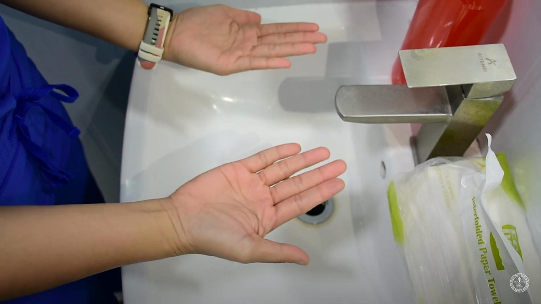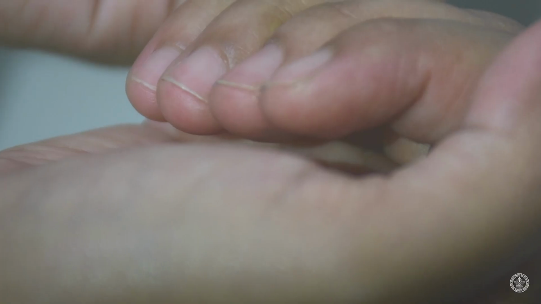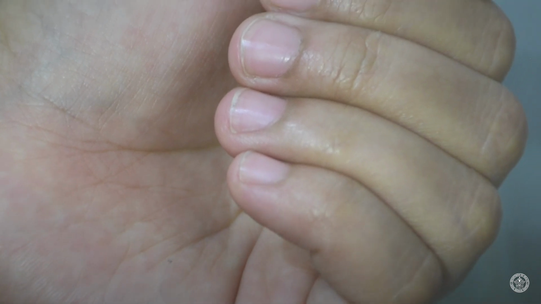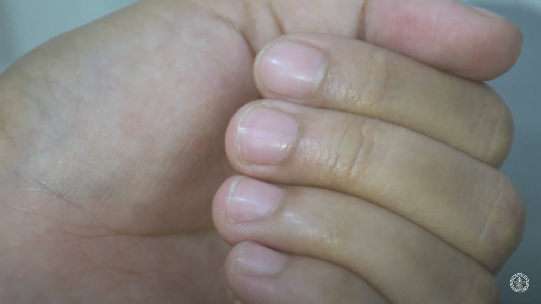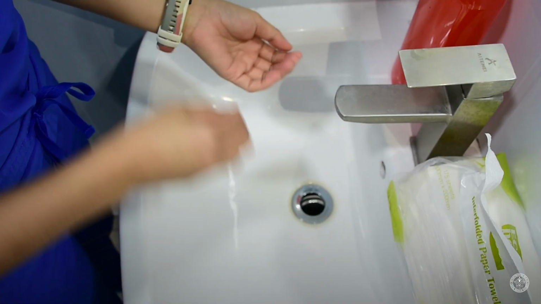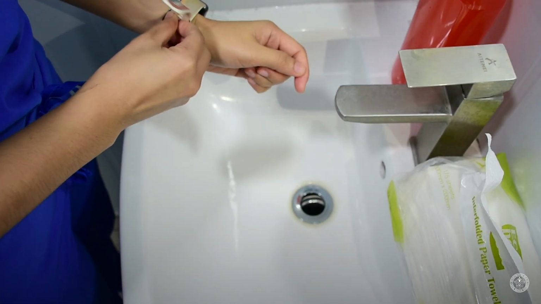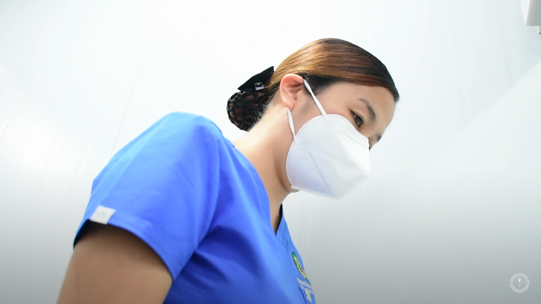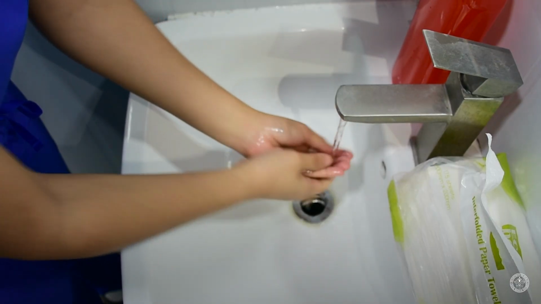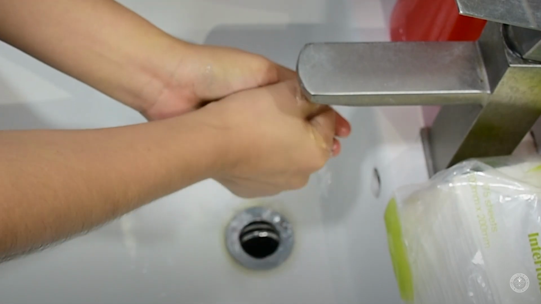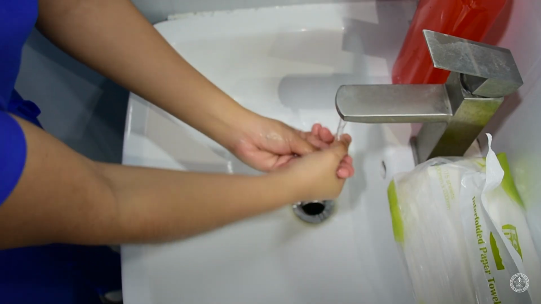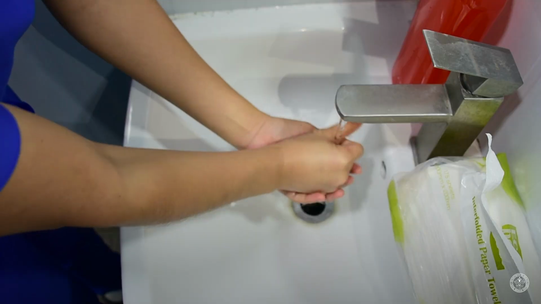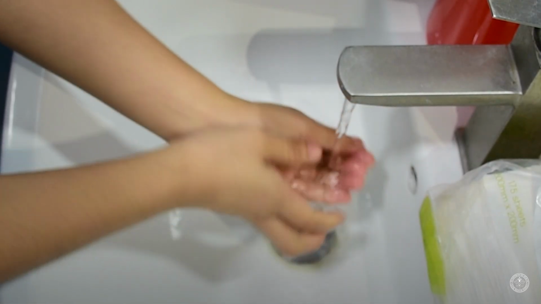Number 1. Assess the hands by keeping the natural nail tip short, less than 1/4 inch long, removing artificial fingernails or extenders as well as all jewelry, and checking the hands for breaks in the skin. Number 2. Turn on the water and adjust the flow. Number 3. Wet the hands by holding them under the running water, lower than the elbow so that the water flows from arms, least contaminated, to fingertips, most contaminated.